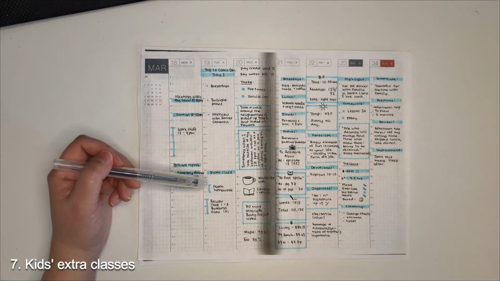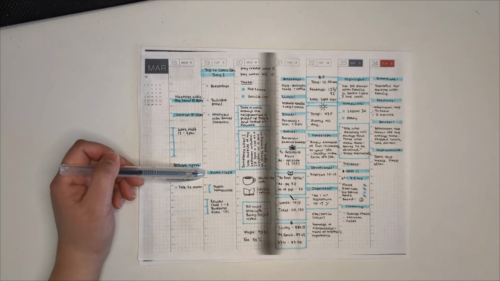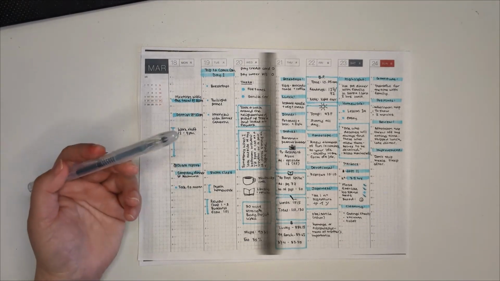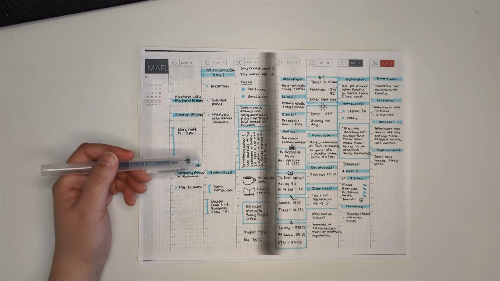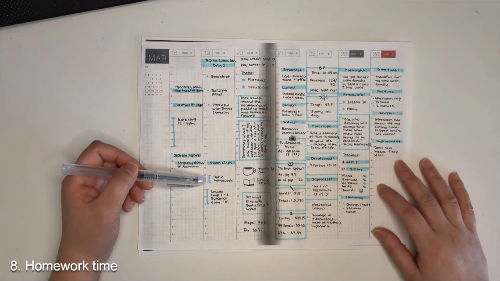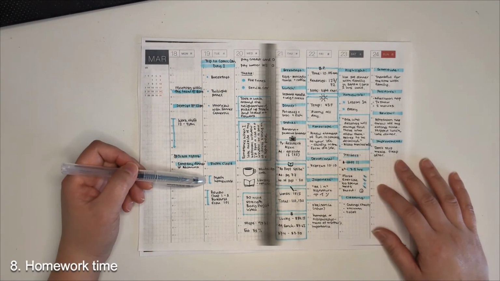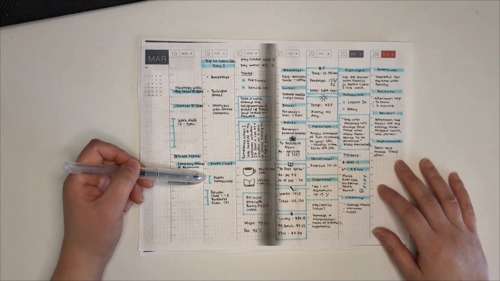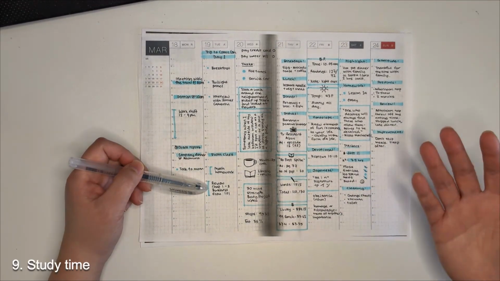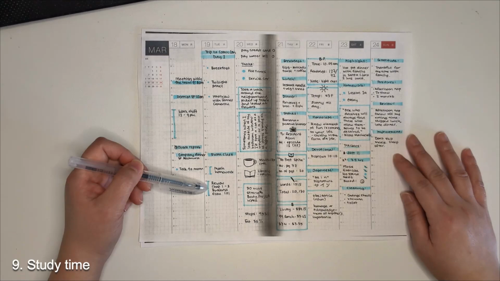If you have kids and they have extracurricular activities after school like swim class, gymnastics, makeup classes, that sort of thing, you can mark those down. When your kids have homework, especially the little ones, you can block off some time to help them with it. If you're learning a course or you are a student, you can block off some time for self-study time.